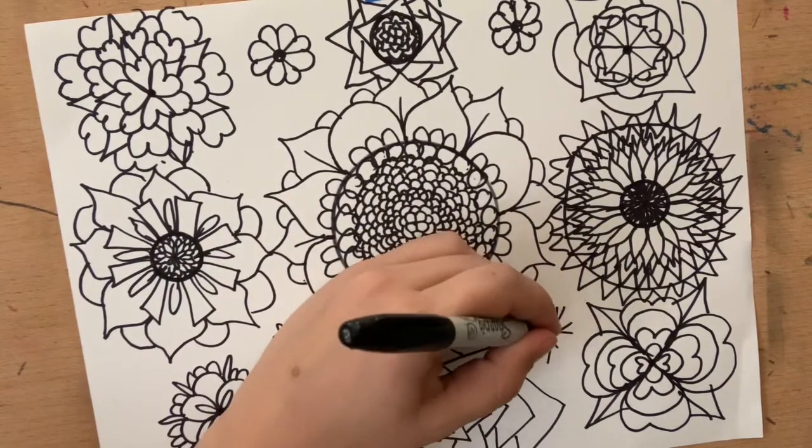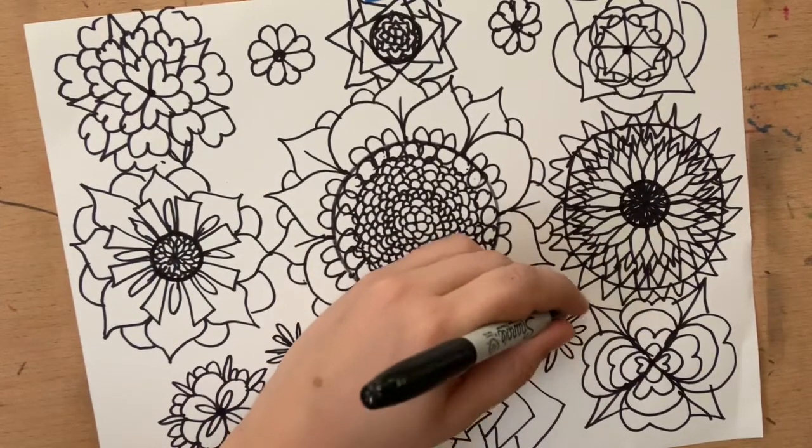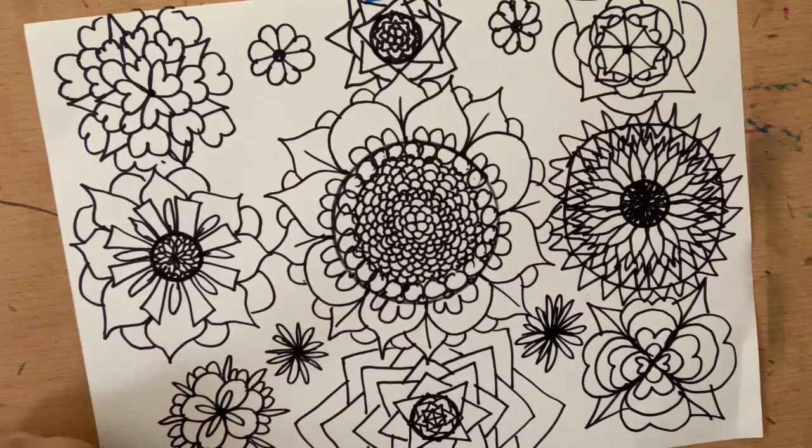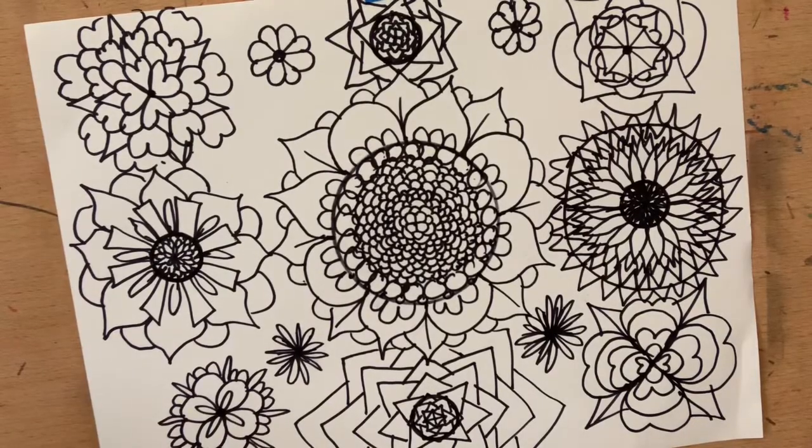I mean, close your eyes and think of all the many different types of flowers you've seen around. Maybe on your walks, maybe in your neighborhood. They're pretty awesome. And I love them, and I like getting bouquets of them.